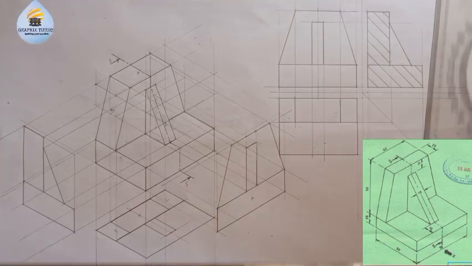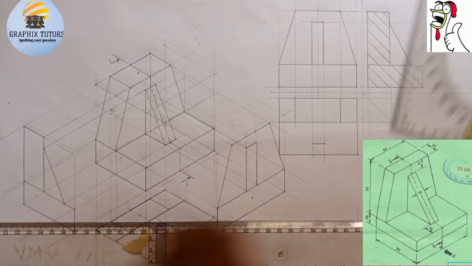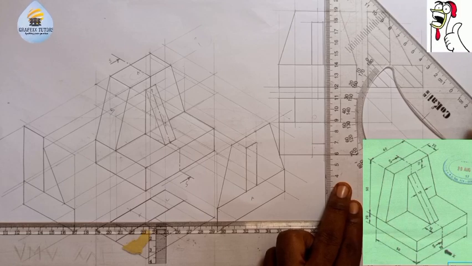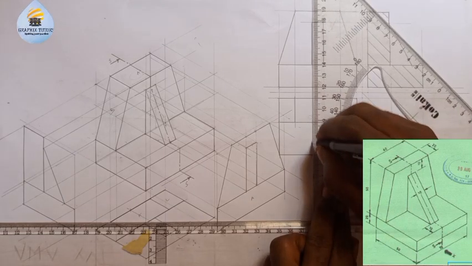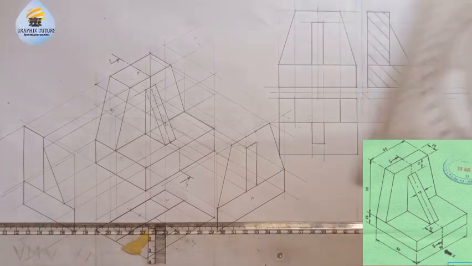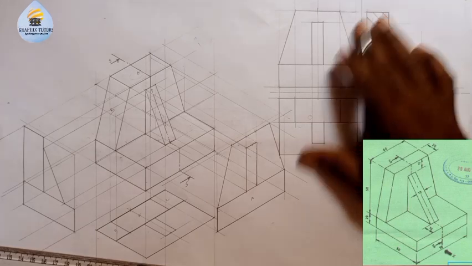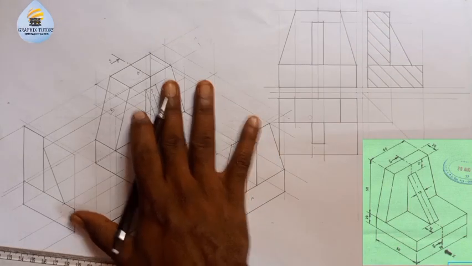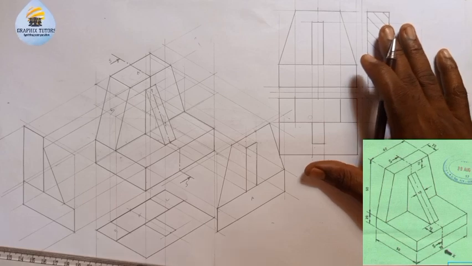And I'll close it up. And we have it. So this is what we are told to do. This is just an explanation. This is what you are told to do in the problem.